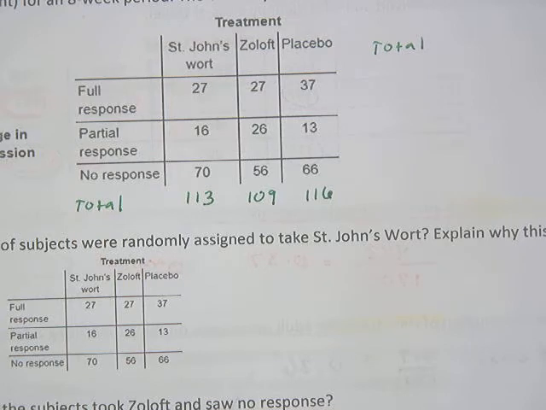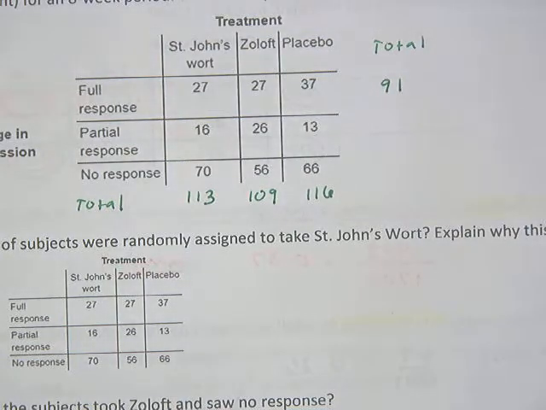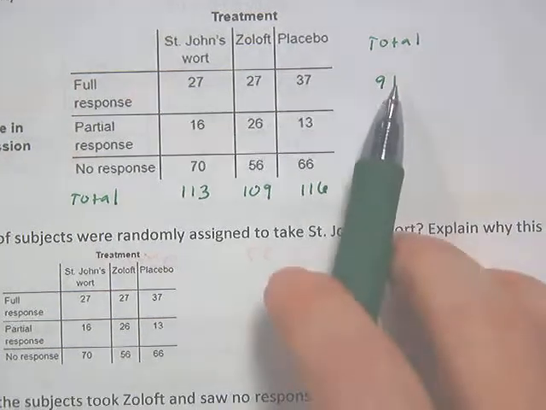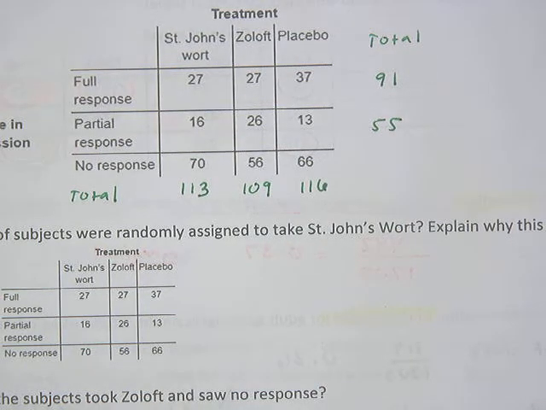So I'm going to add the rows together. How many people had a partial response? And then it's your choice. Hopefully, a good way to check that you did this right is 91 plus 55 should give you the same sum as these bottom 3 numbers.